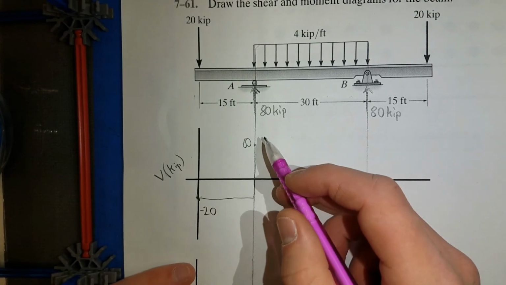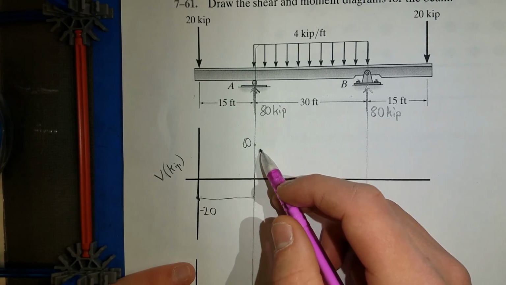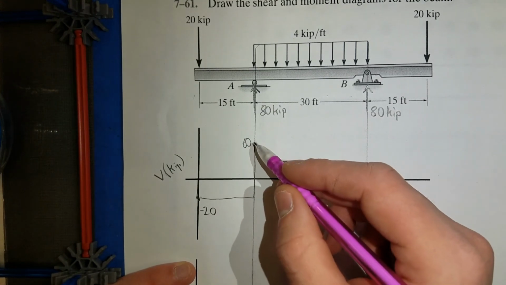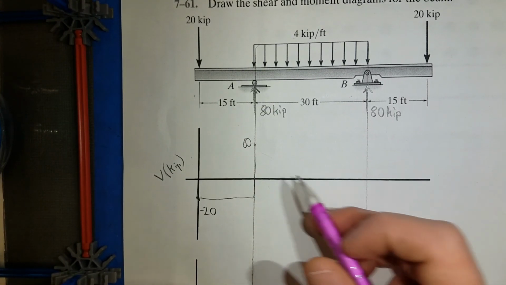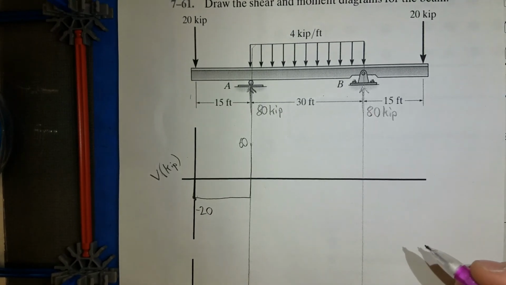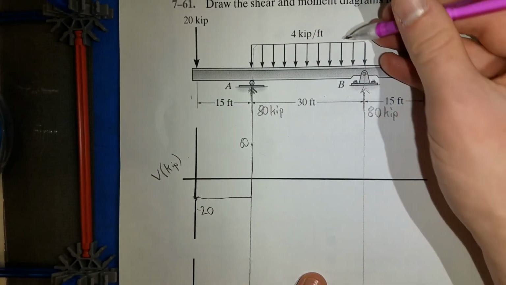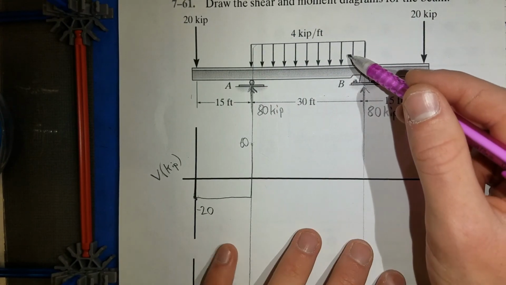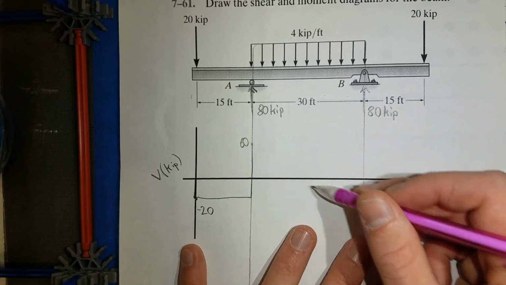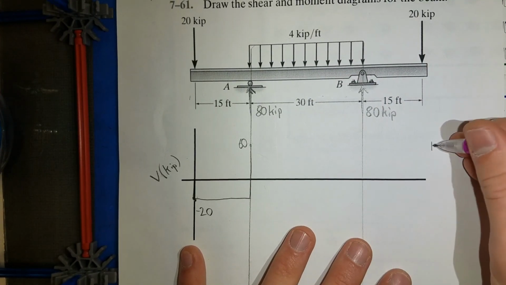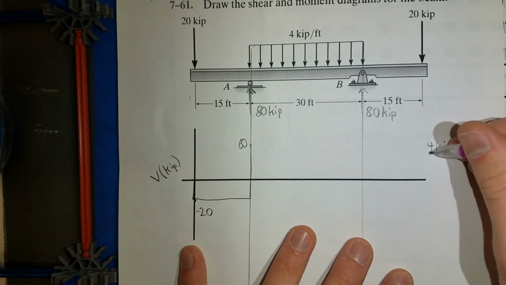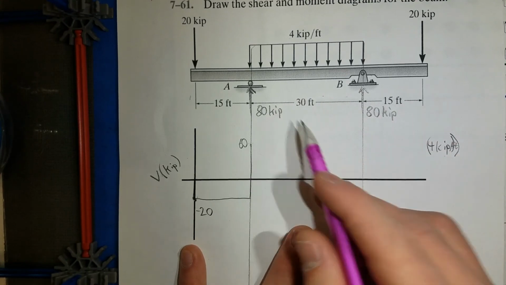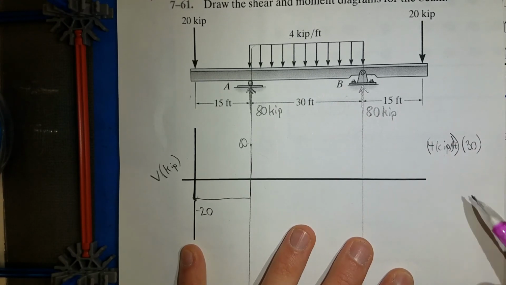So one thing we know about this is that the slope of this relationship would be the 4 kip per feet going down. So it'd be a slope going downward at 4 kips per feet all the way from A to B. Once we know that, you can multiply out, finding the entire resultant force of this distributed load, which will show you what the total change is from A to B. So we've got 4 kip per feet, and we can multiply that out by 30 feet.